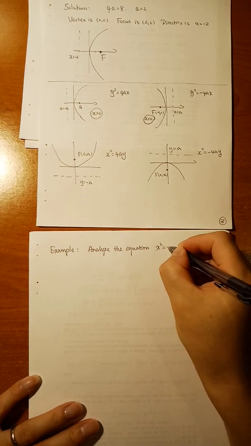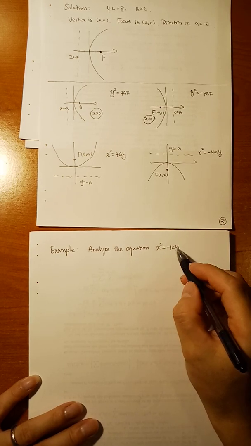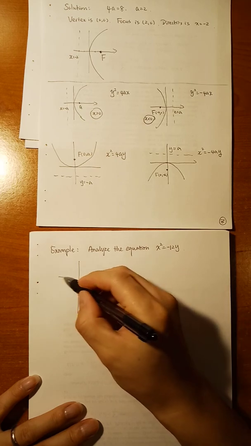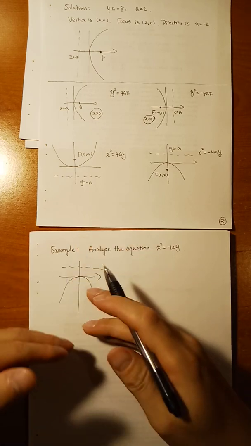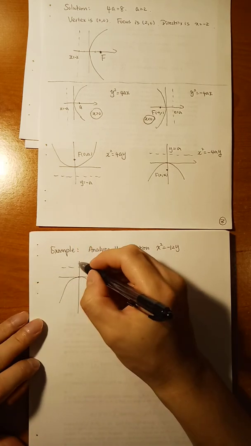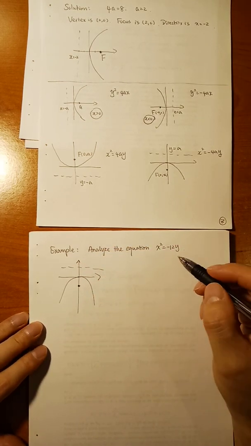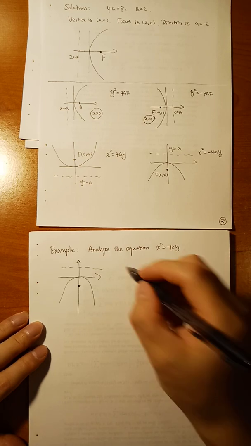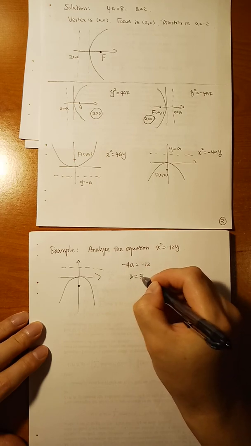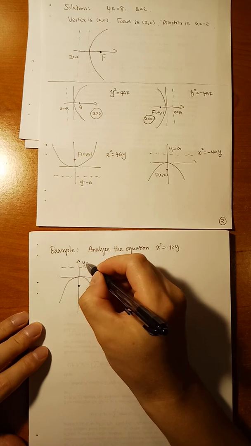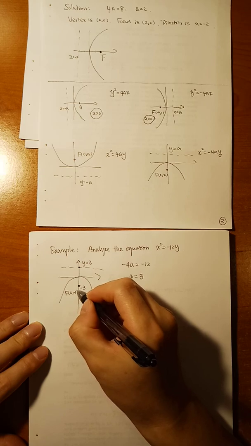X squared equal to negative 12y. When you see negative y, the parabola opens below, along the negative y direction. It's like this. So here it's negative 4ay. Negative 4a is negative 12. You solve for a, you get a is 3. Here is 3, this is negative 3. The focus is at (0, negative 3).